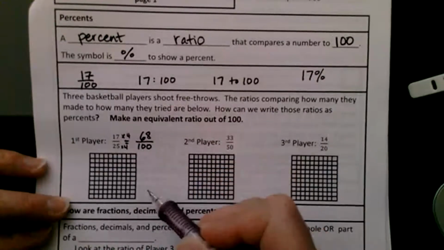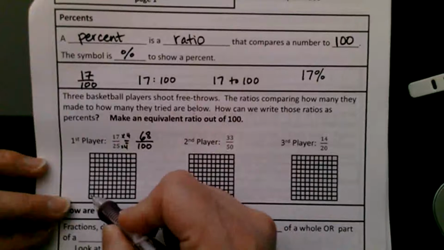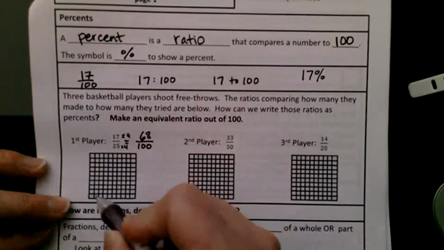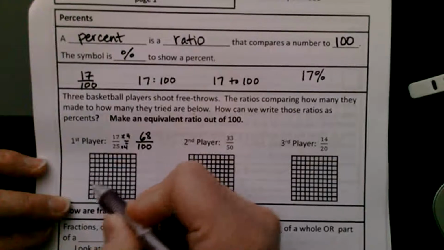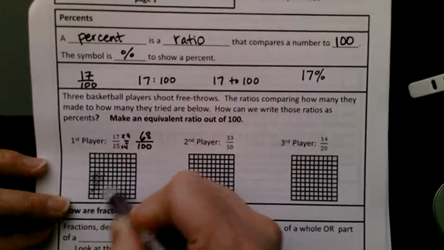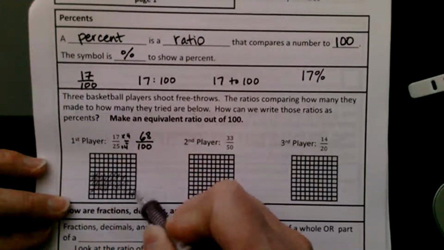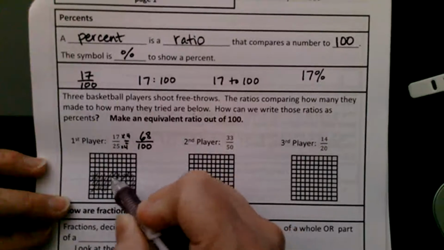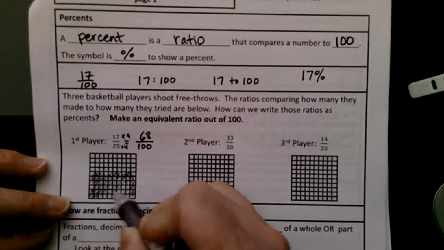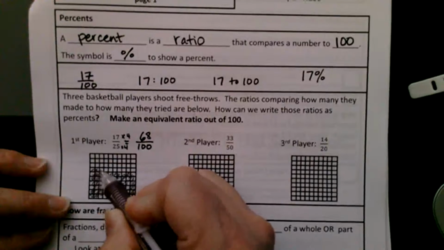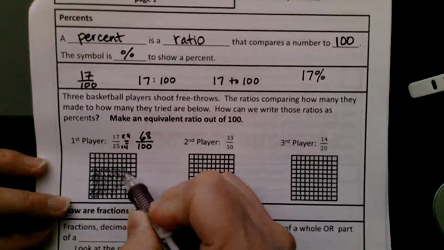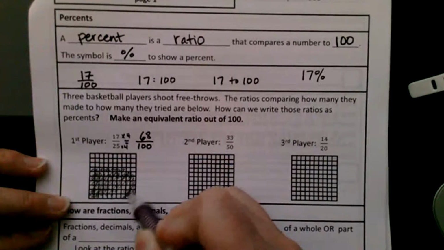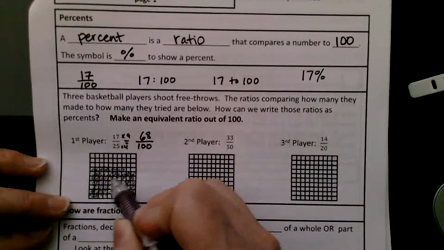So we're going to fill in 68 of them. Each row has 10. So we're going to shade in 6 rows, this is 60 free throws, and then 1, 2, 3, 4, 5, 6, 7, 8. That is 68 out of 100.